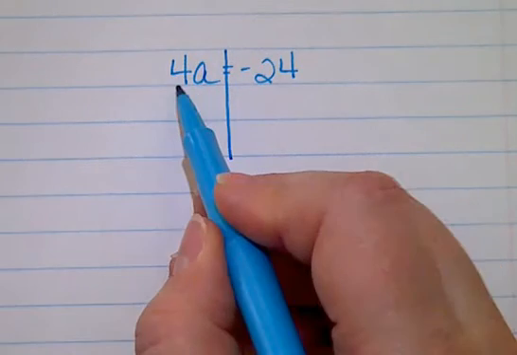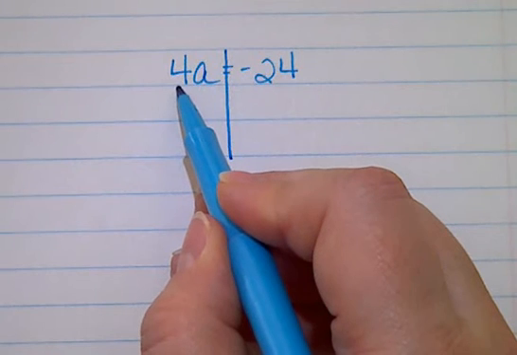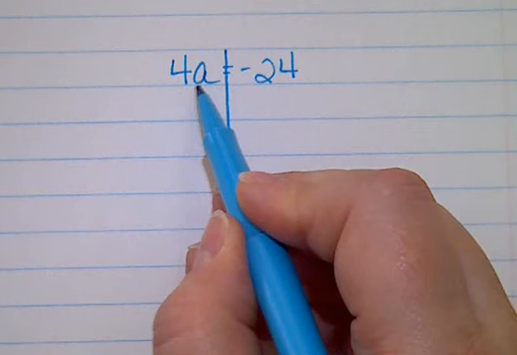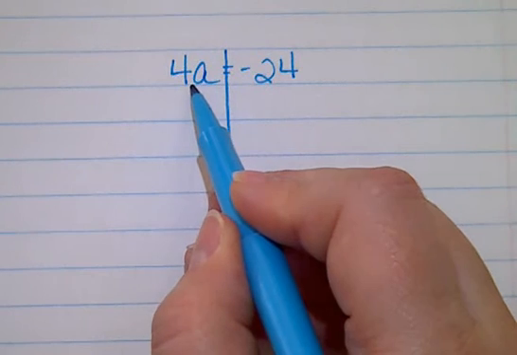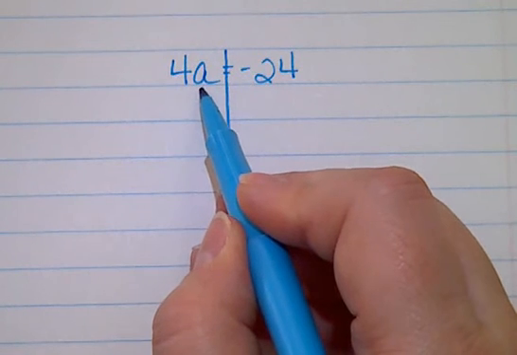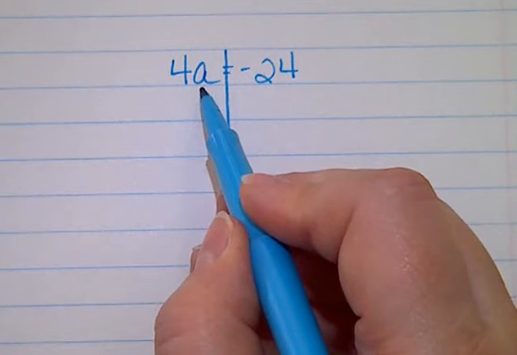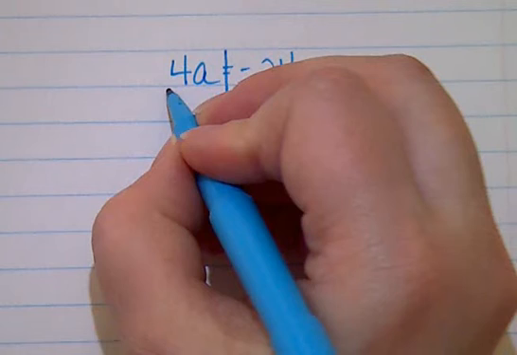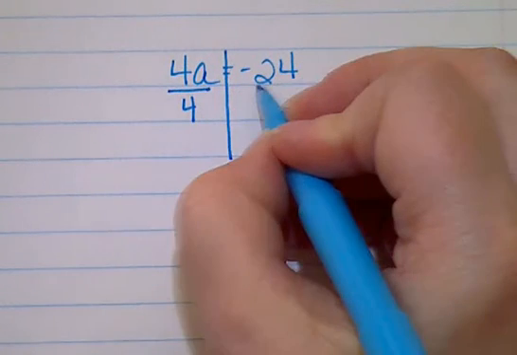The 4 is in the way, so you need to ask yourself, what are the 4 and the a doing together? In this case, 4 is being multiplied by a. To undo a multiply, we need to do the opposite of it. So, I'm going to divide both sides by 4.